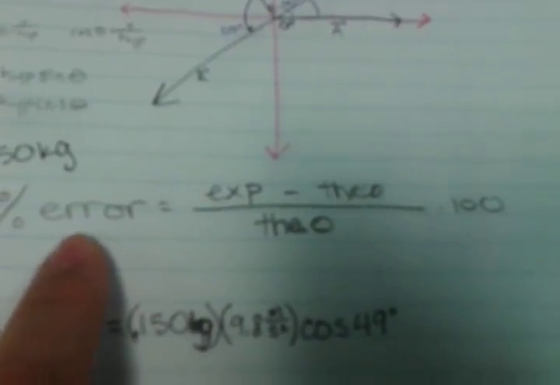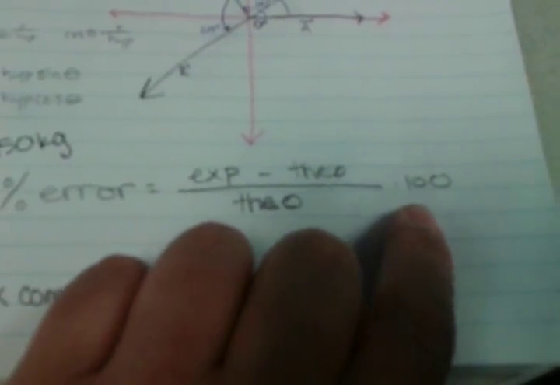Okay, so this is the formula for percent error, and you have that in your lab. Not maybe this lab, but maybe the previous one. I think that it was you that I was helping with percent error. So part 1 goes in the experimental and part 3 goes in the theoretical, and then you multiply by 100 and your answer is in percent.